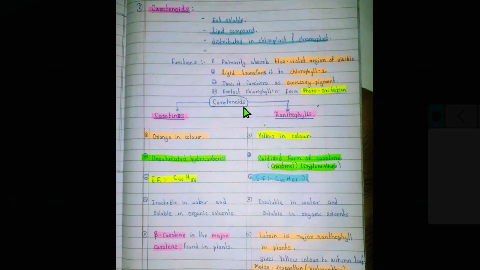Two types of carotenoids. The first one is carotenes and the second one is xanthophylls. The carotenes are orange in color, xanthophylls are yellow in color, and carotenes are unsaturated hydrocarbons. The empirical formula is C40H56, and the xanthophylls are the oxidized form of carotenes, also called carotenol, and the empirical formula is C40H56O2.